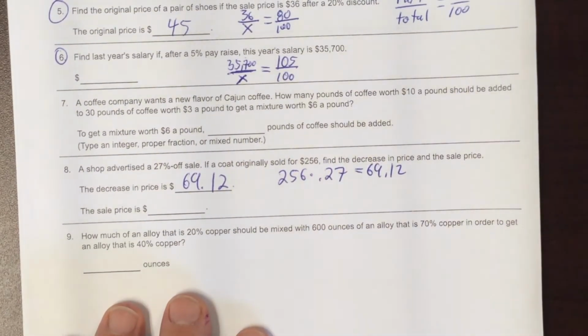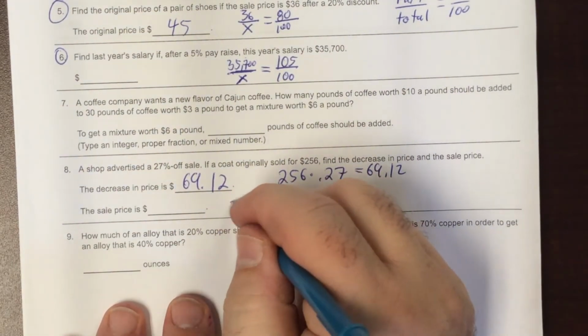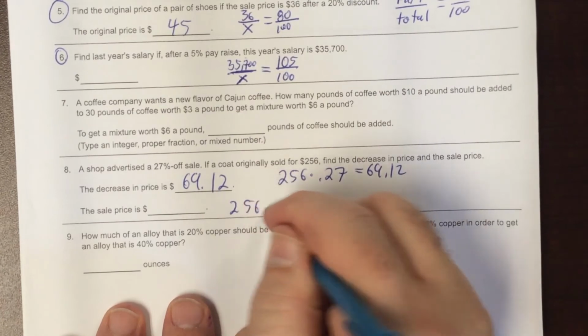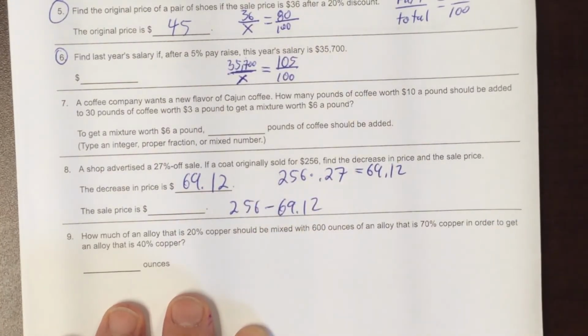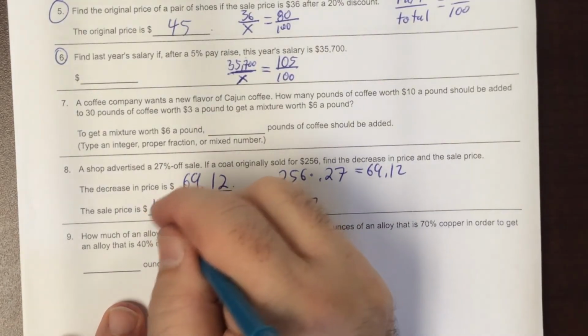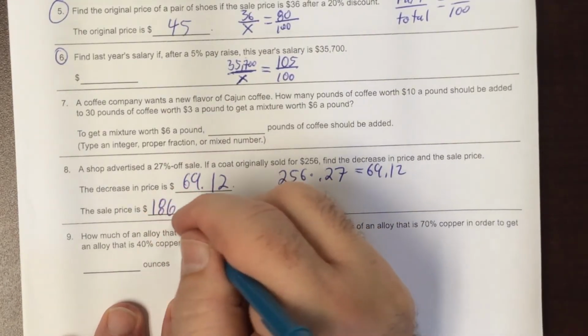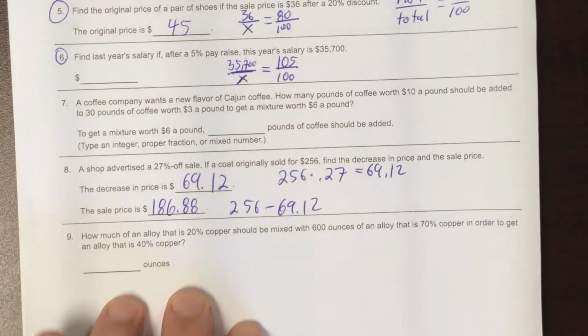So now if I want the sale price, I'm going to take 256 minus 69.12, and I'll do that on my calculator. And my new price is going to be $186.88. Okay, so that's that question there.